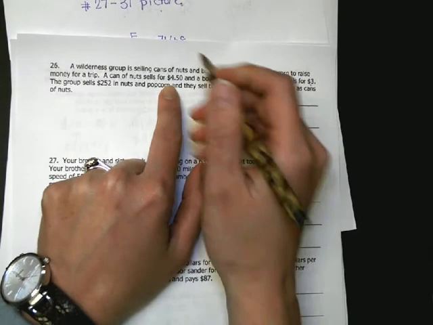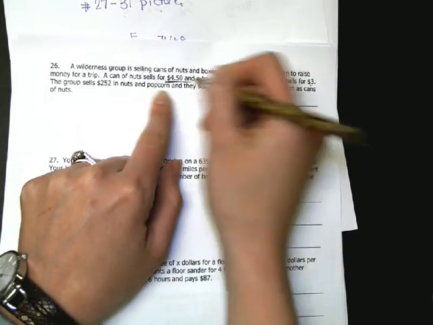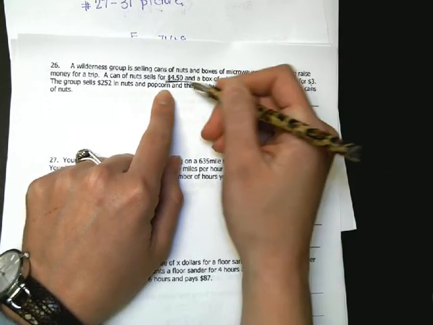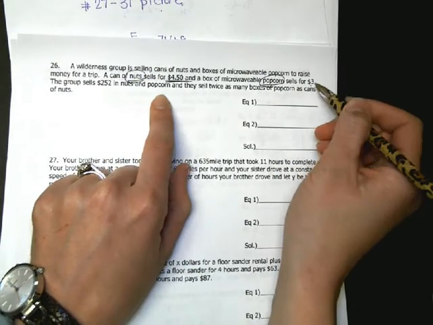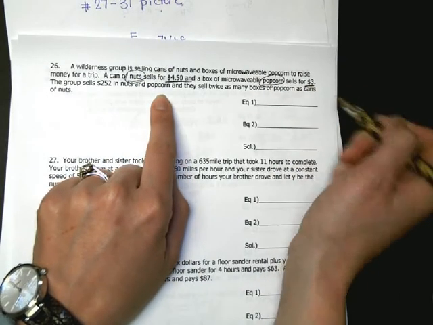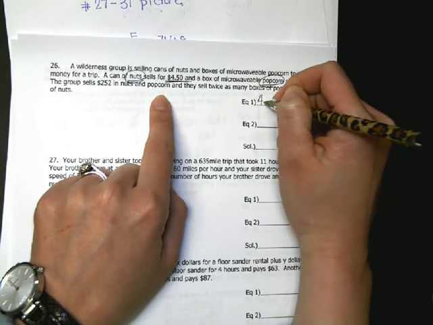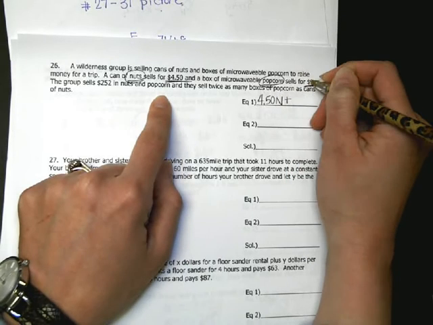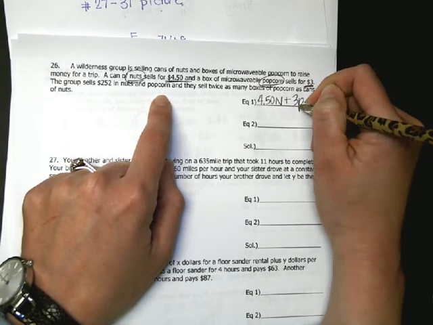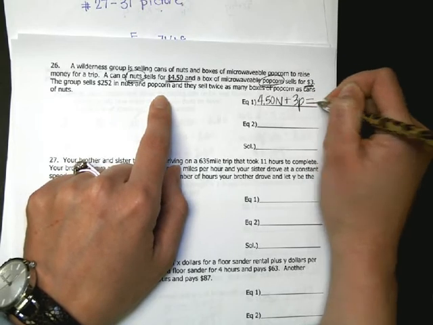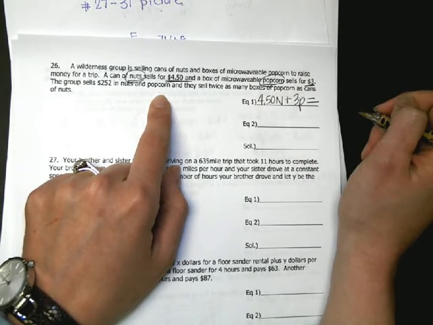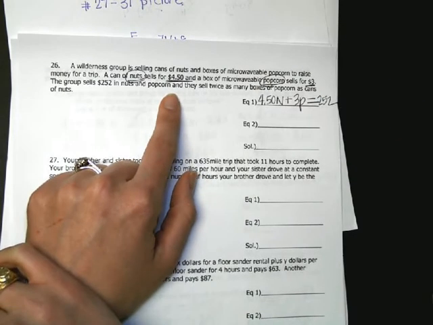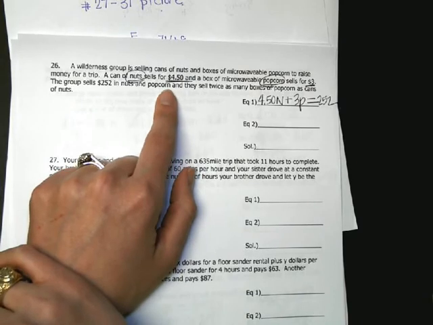The first one I want to do is the money equation. That's the first thing that jumps out at me. I see $4.50 for nuts, and popcorn sells for $3. So I know that I'm going to take $4.50 for every can of nuts plus $3 for every box of popcorn, and I sold a total of $252.